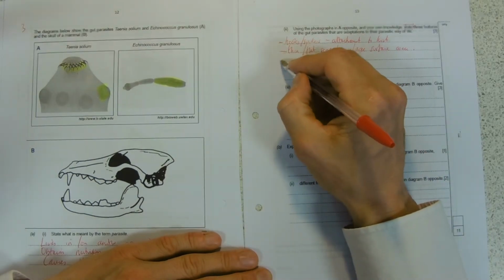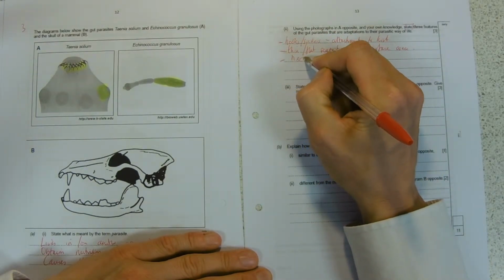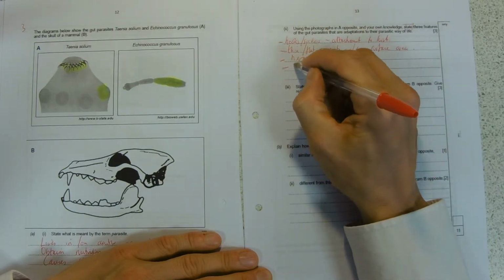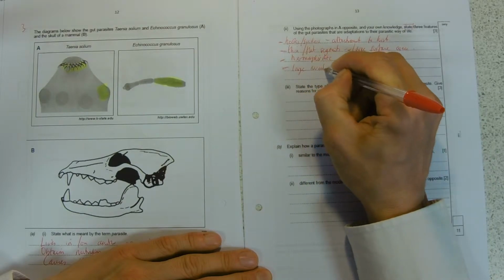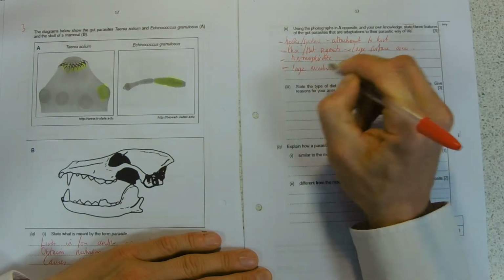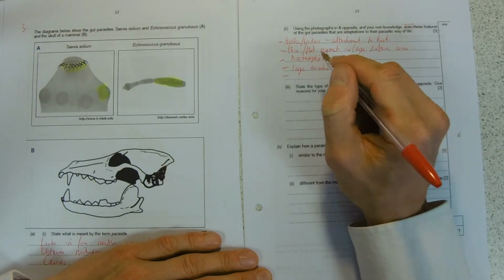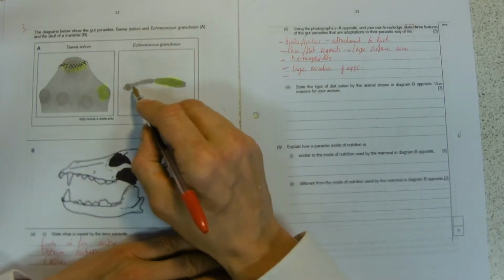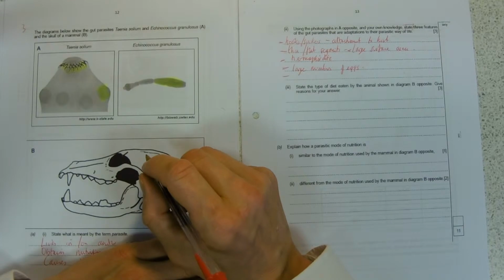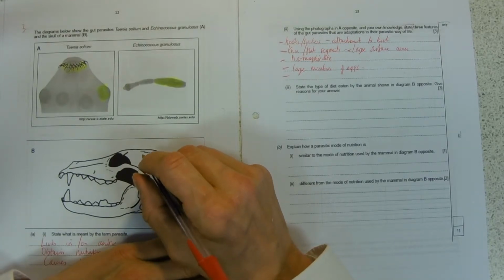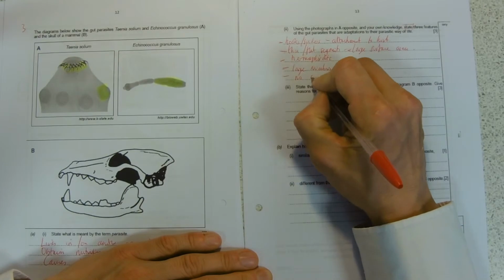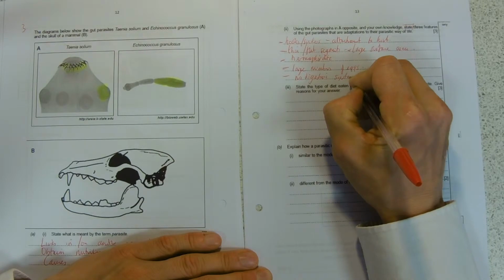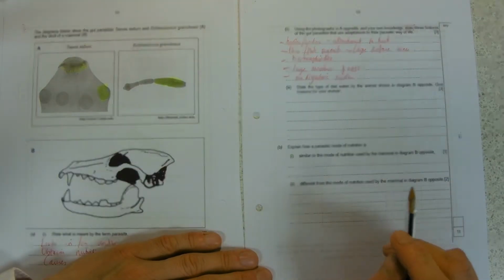We could remember hermaphrodite. We could remember large numbers of eggs. We could remember no digestive system, and a resistant covering of the body, resisting the digestive enzymes of the host. So quite a few things. Let's put no digestive system, and so on. So lots of things you could say there. We just need 3 of them.